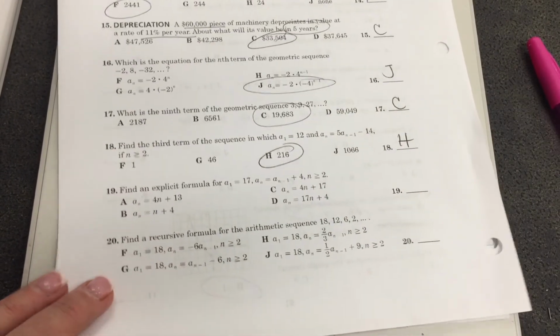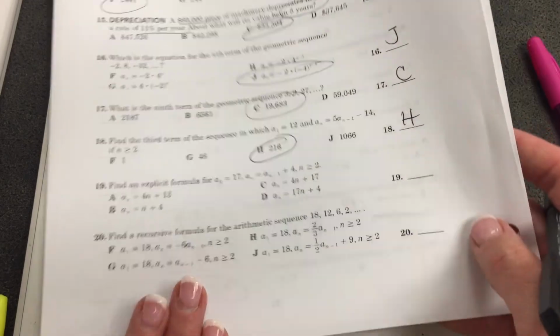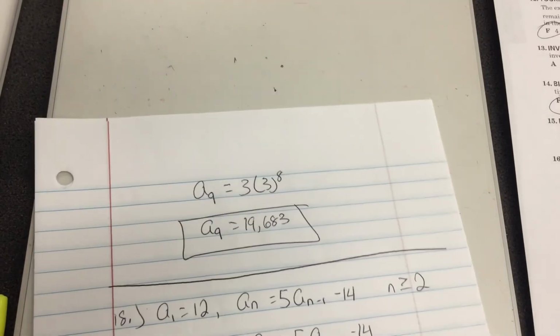216. Okay. Number 19: find an explicit formula for A1 equals 17, and then AN equals AN minus 1 plus 4, where n is greater than or equal to 2. Okay? So, we're going to take a recursive formula, and we're going to change it into an explicit formula.